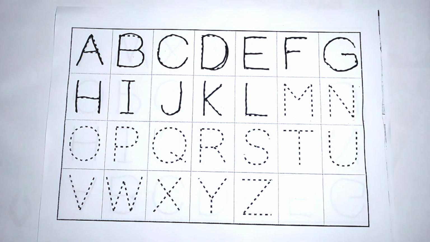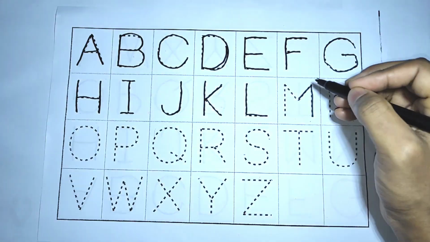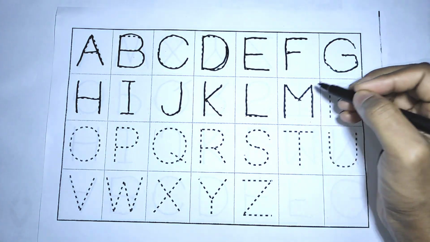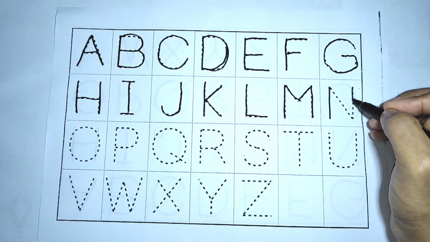Kids, now we draw L. L for lion. The next one is M. M for moon. Now we draw N. N for nose, N for nest.